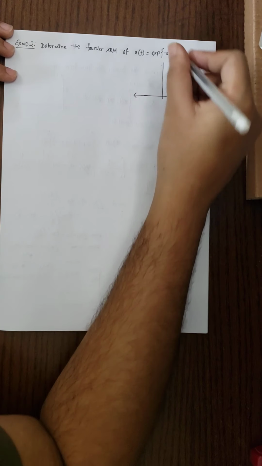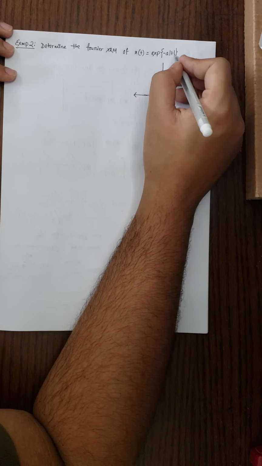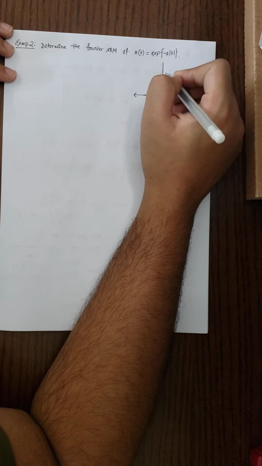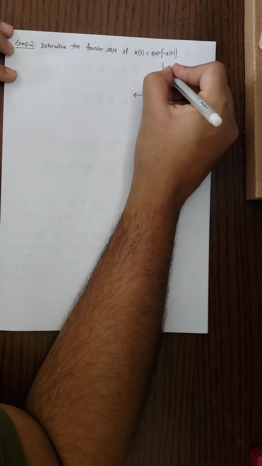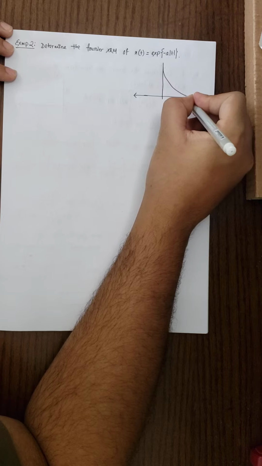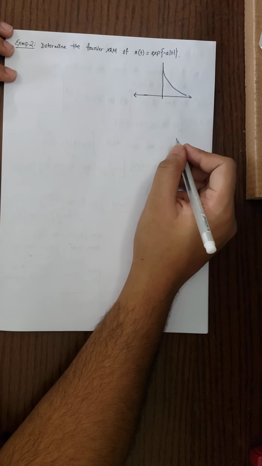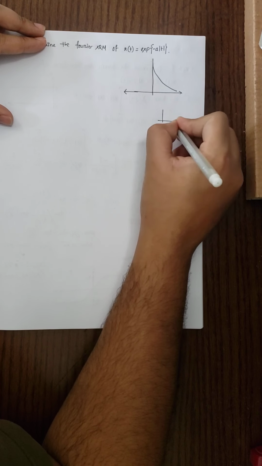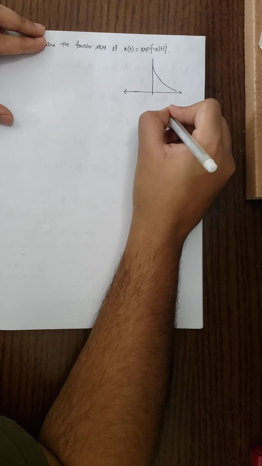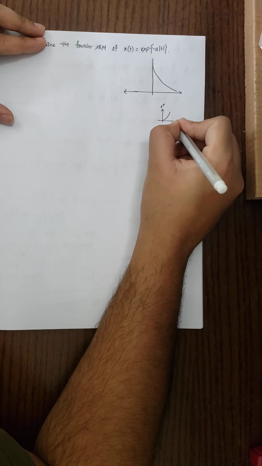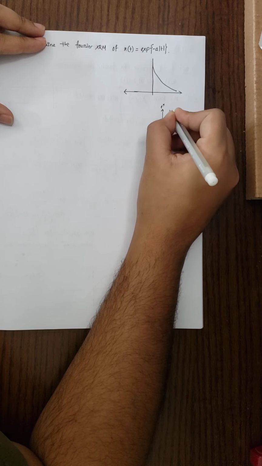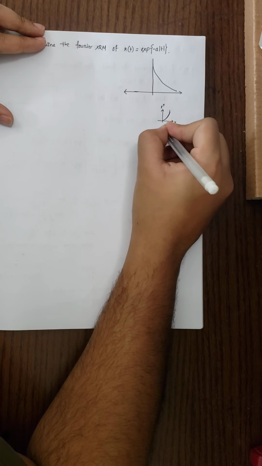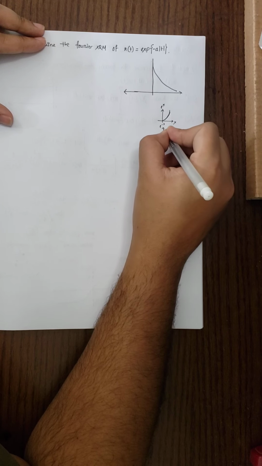This plot will look like, for the positive axis, that is for t greater than 0, something like this. Because if you remember, e to the power x is a rising curve, and consequently e to the power negative x is a decaying curve.